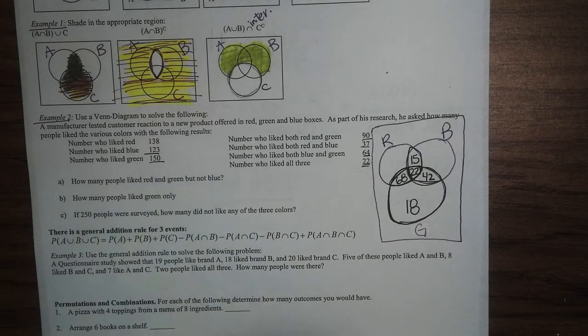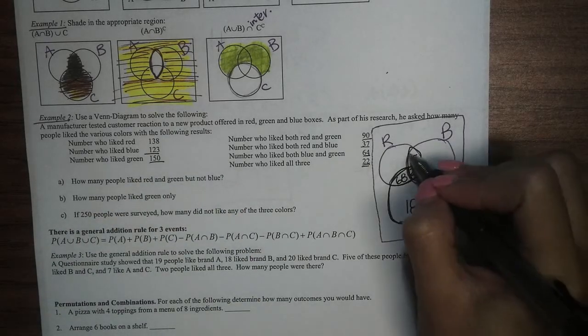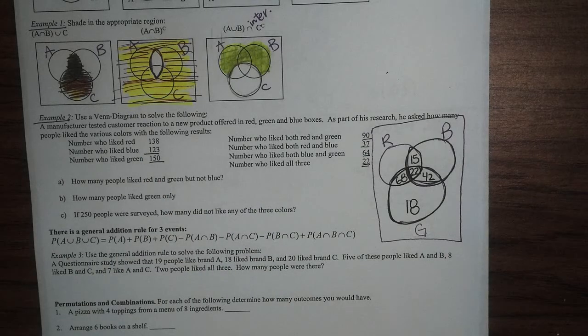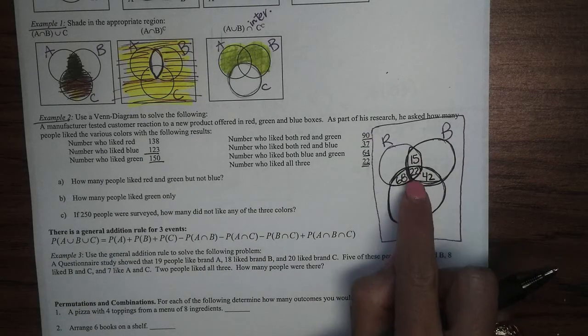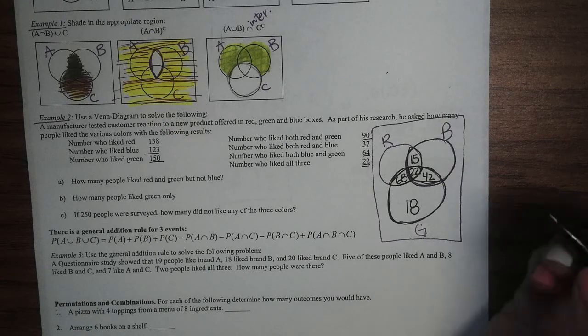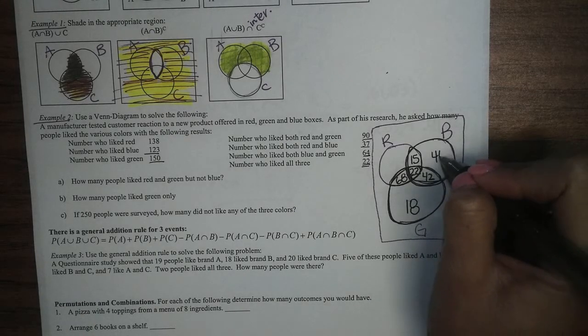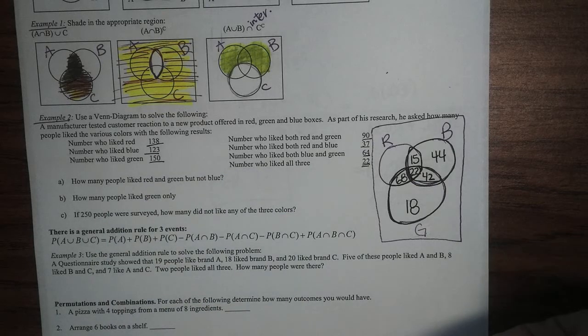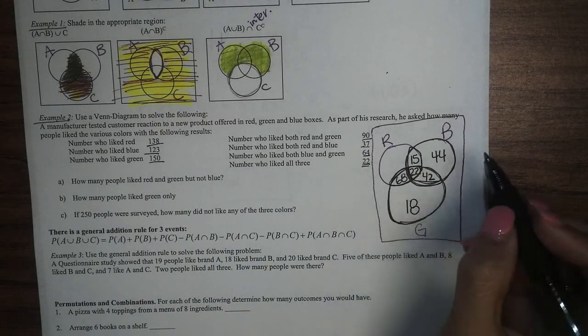Keep going. 123 is blue. Here's blue. It's 123, subtract 15, 22, and 42. So subtract the insides. 44 people here liked blue only. And one more time, 138 for red.